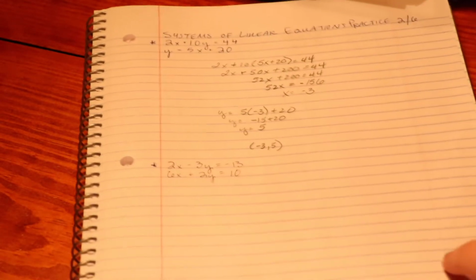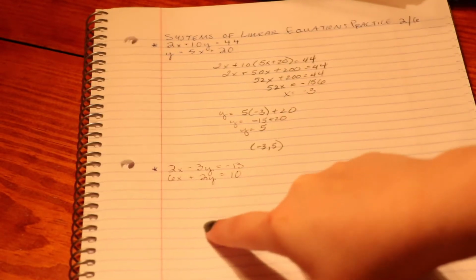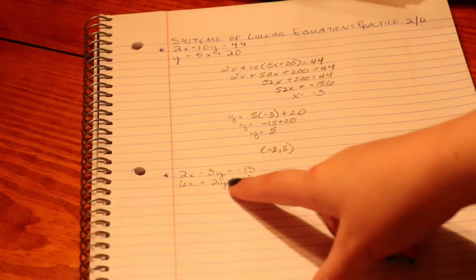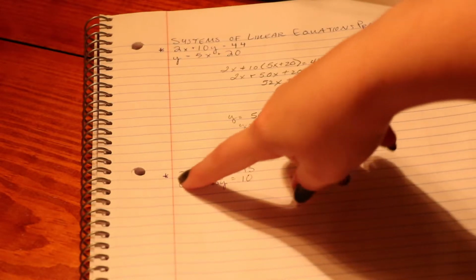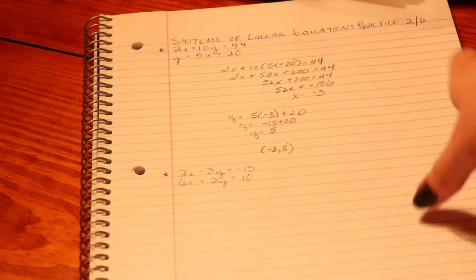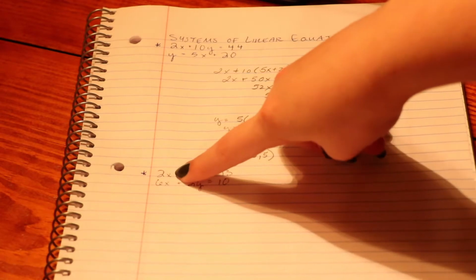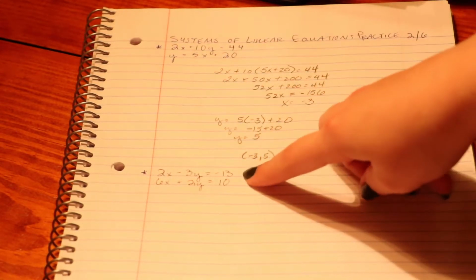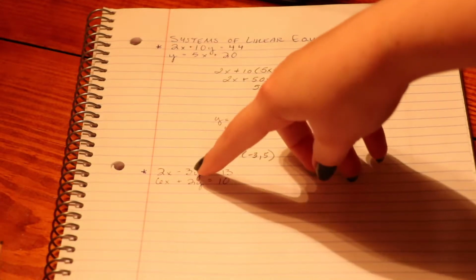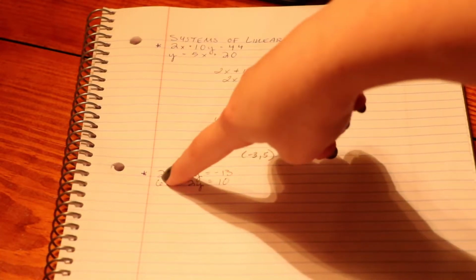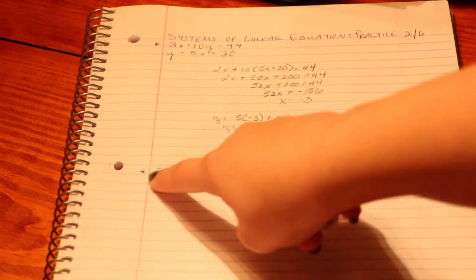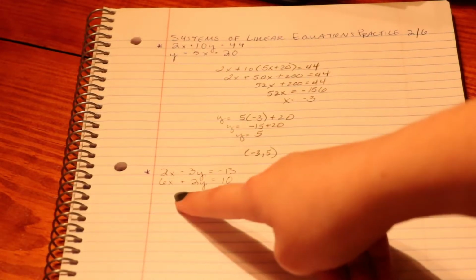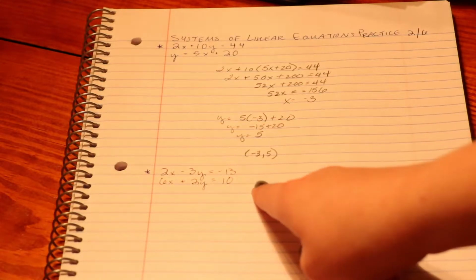Now, for the second problem, we're going to use the elimination method, where you look at both of the equations. In this case, you can see that 2x, if you multiply this whole equation by negative 3, you'll get negative 6x up here. Then when you add the two equations together, you'll eliminate the x variable, and then you can solve for y.